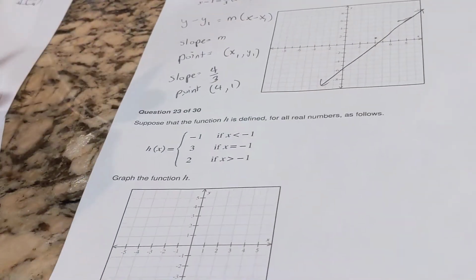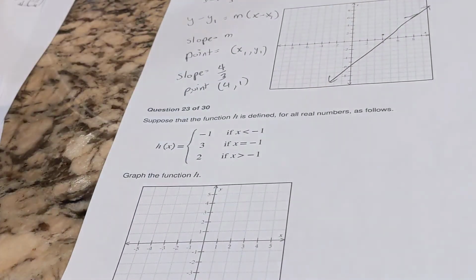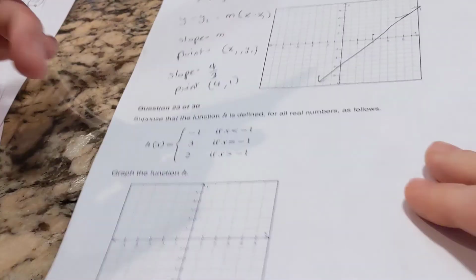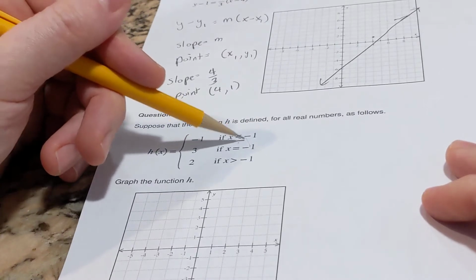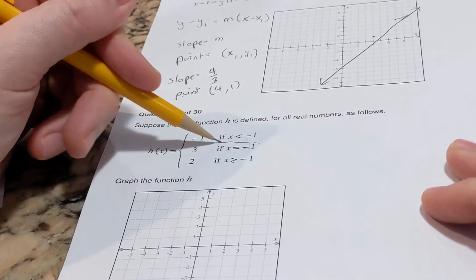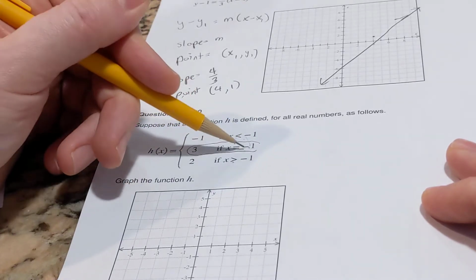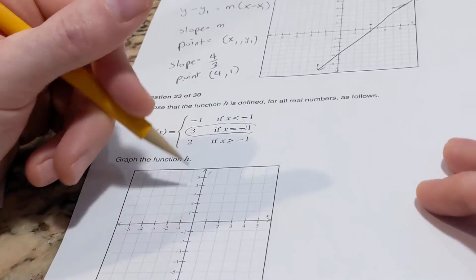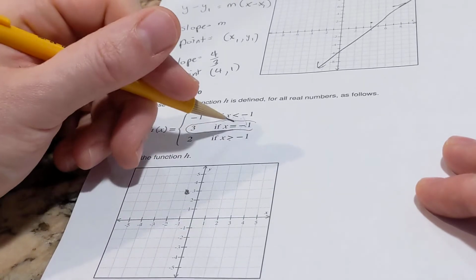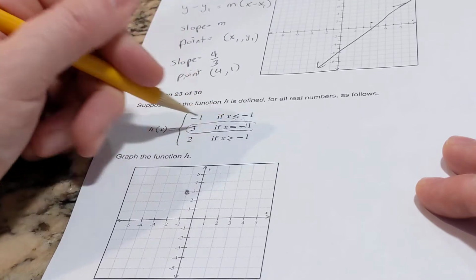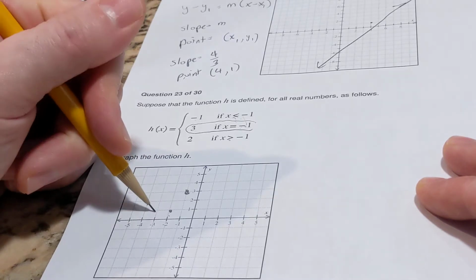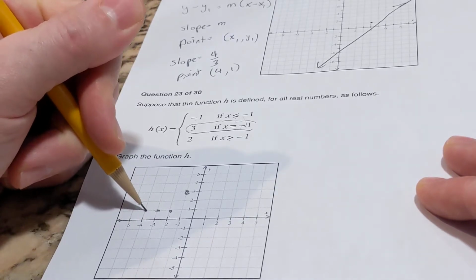Okay, 23, the piecewise ones. Okay, this is where it gets a little harder. So we have for less than -1, for equal to -1, and greater than -1. I'm going to start with the piece where we're actually equal to -1. So at -1, our value is 3. Put that in. Okay, so for anything less than -1, we're at -1. So for -2, we're at -1. -3, we're at -1. -4, we're at -1.